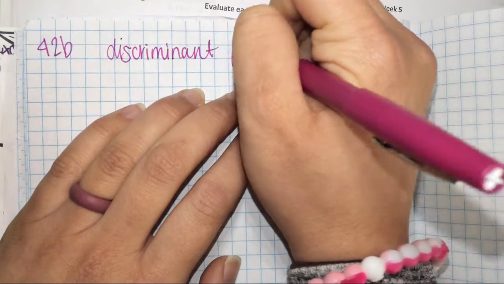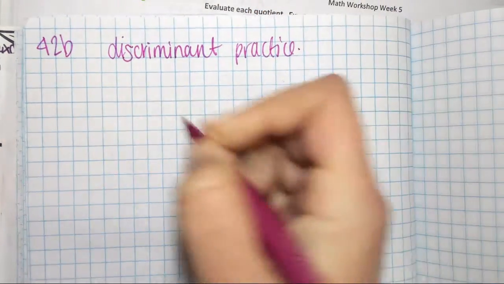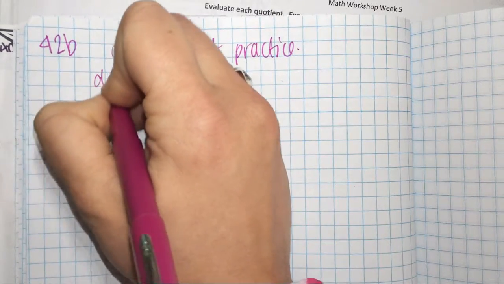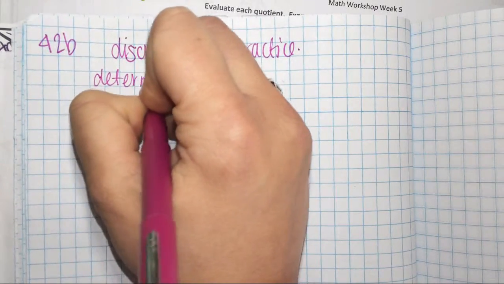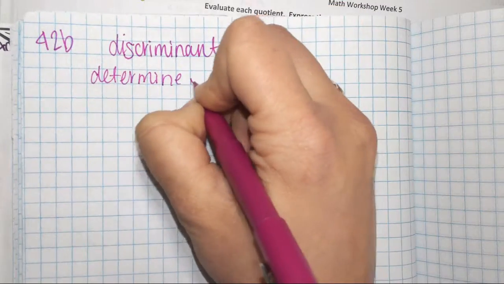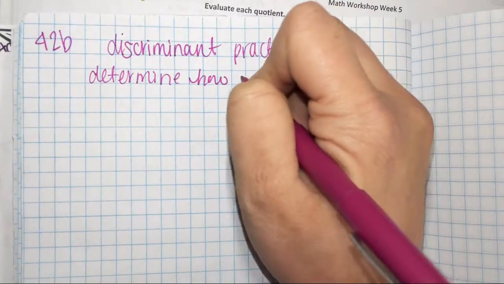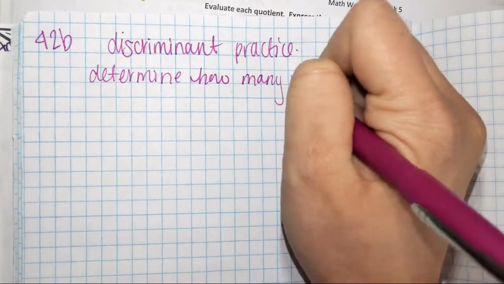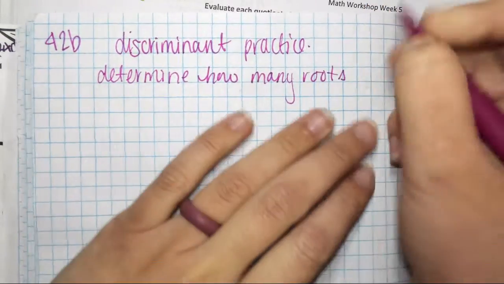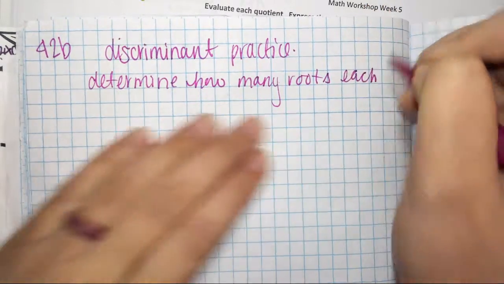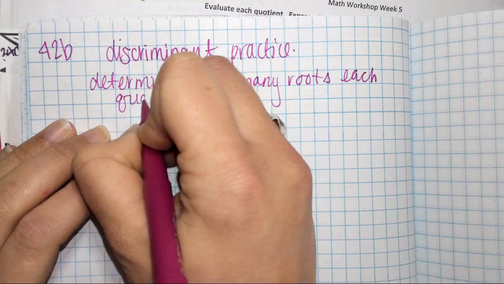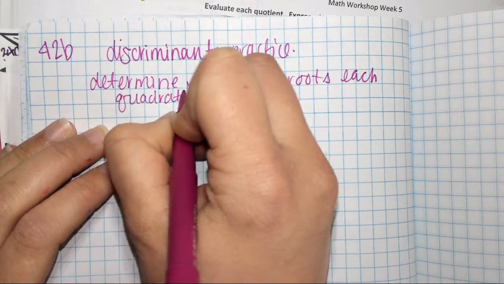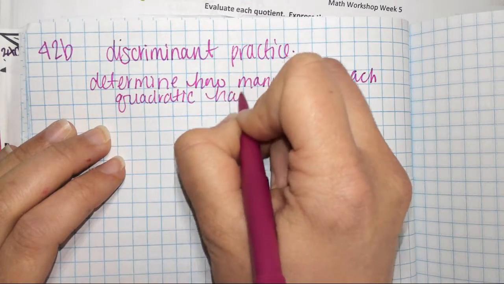All right, discriminant practice. The directions say for you to stop talking while I'm talking. Determine how many roots each quadratic has. Spit your gum out right now.